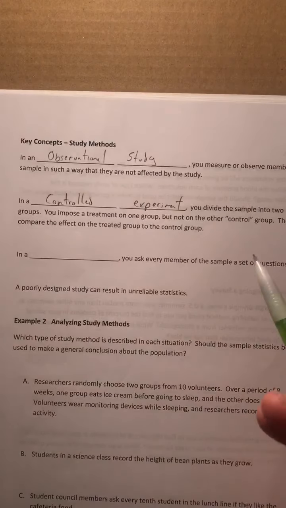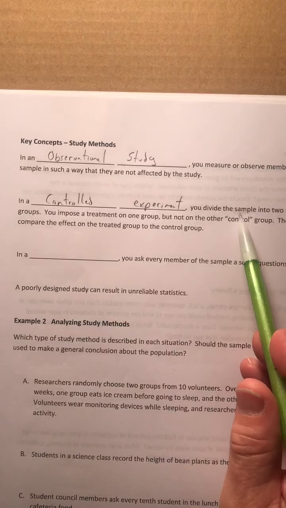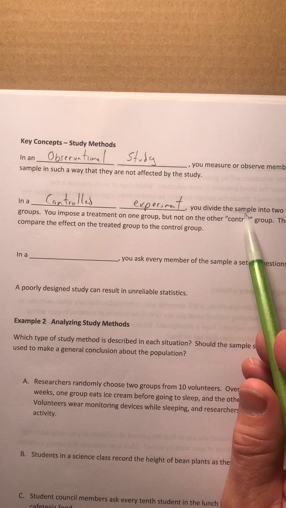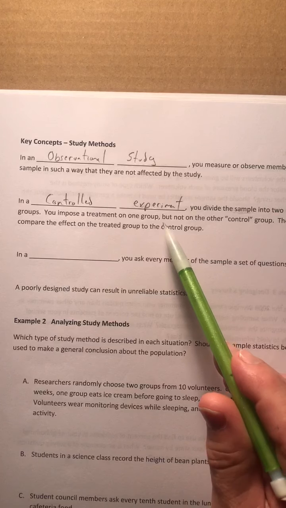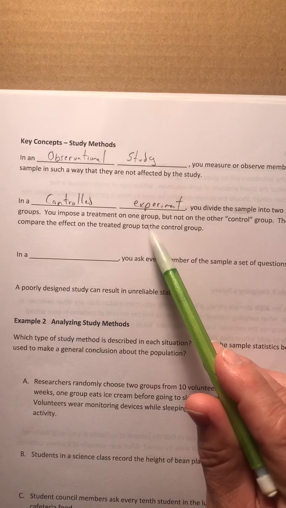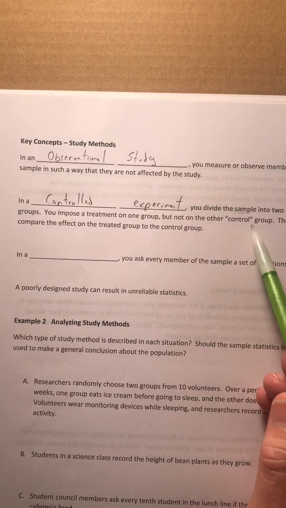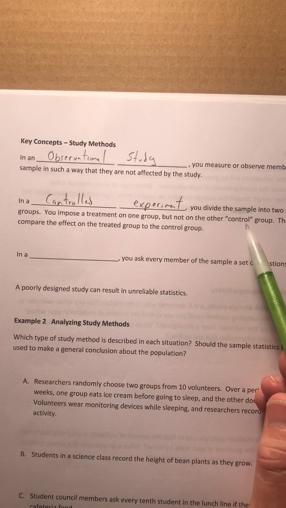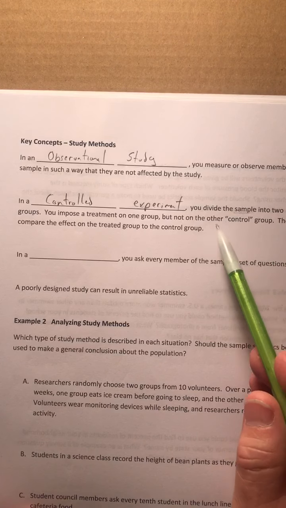All right, in the controlled experiment, you divide your sample. All right, again, your sample is part of the population you're using that you got in some way into two groups. One group is going to be the treatment group, and the other one is going to be the control group that doesn't get a treatment. They usually just get like a sugar pill, which is called a placebo.